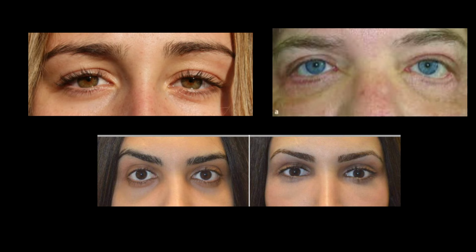So let's talk about who would be an ideal candidate for this surgery. The first thing I'm going to say is anybody with negative canthal tilt, people with naturally sagging outer lids, people with scleral show, right?